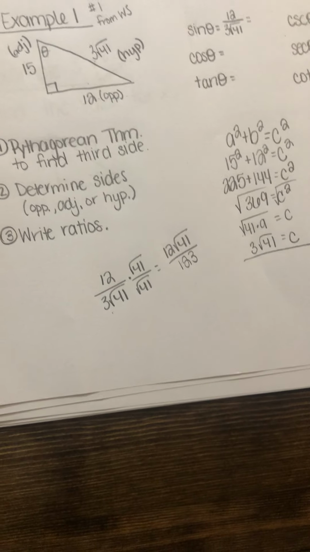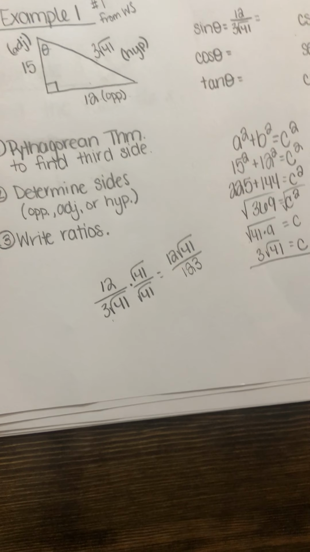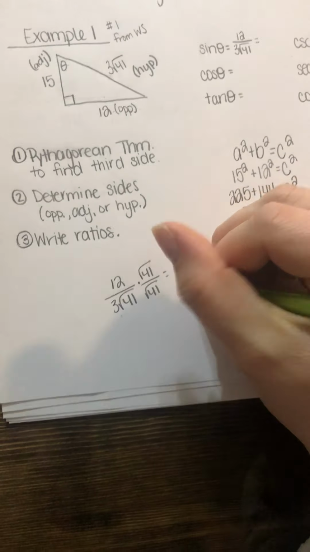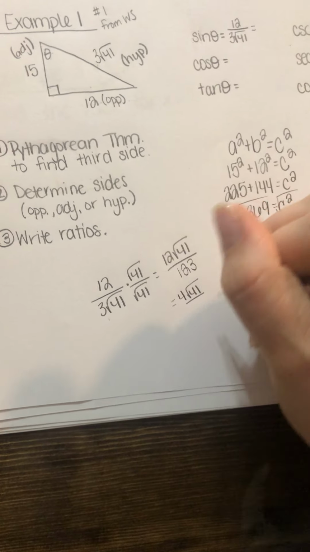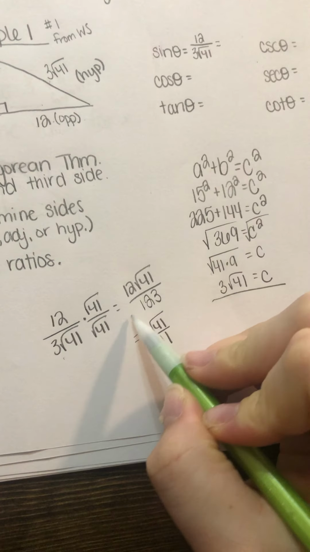Okay, and let's see, 12 over 123 reduces to 4 square root of 41 over 41. Okay, so this is our new answer for sine.